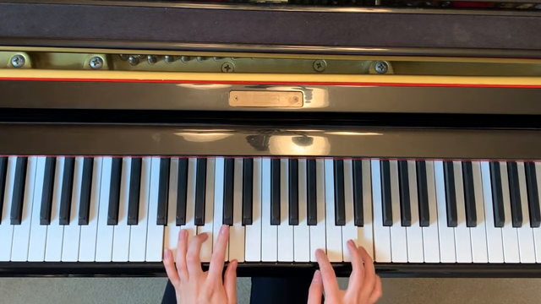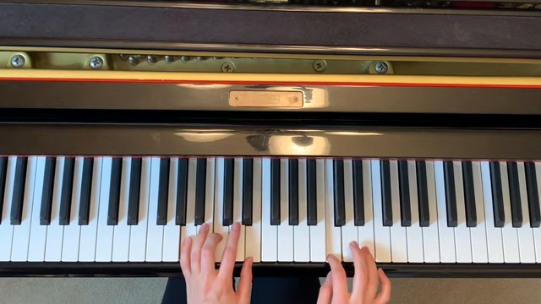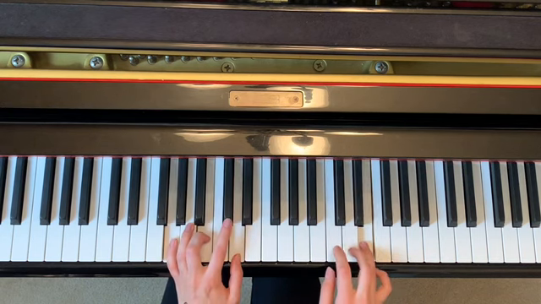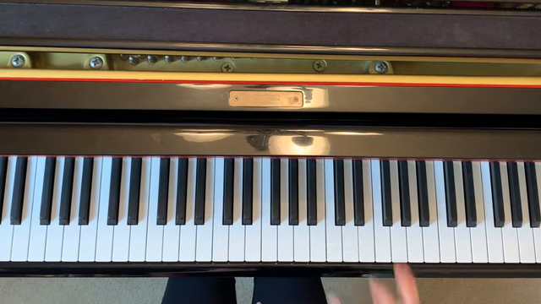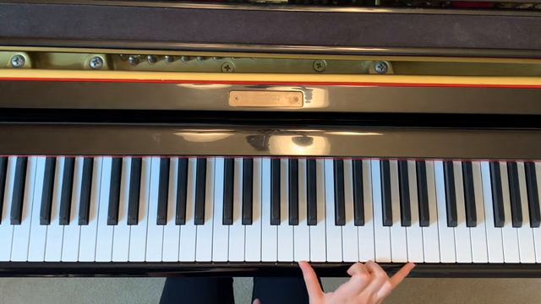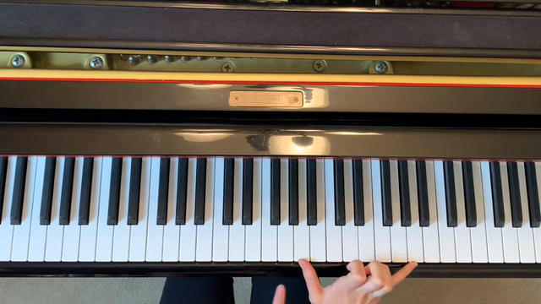This is the main theme. So I take that part and I play it in octave. So I go, same keys, but I'm just adding in the same key up here.